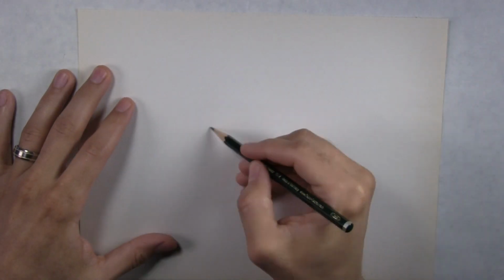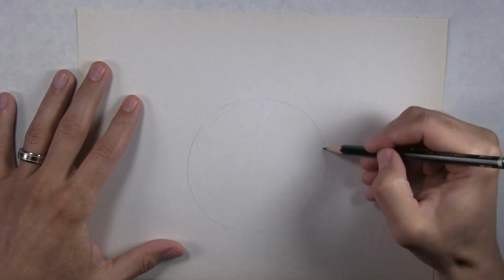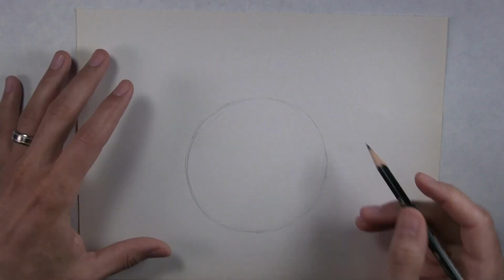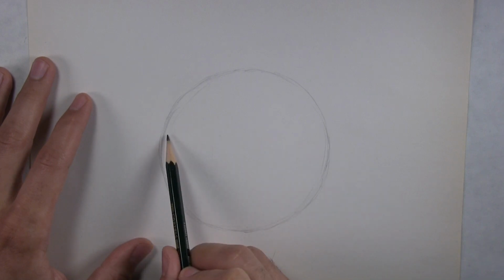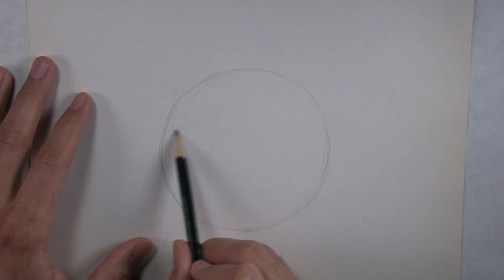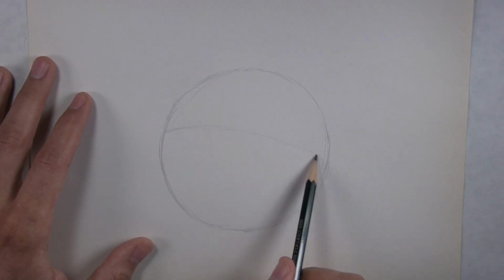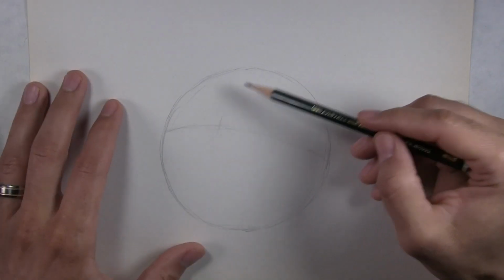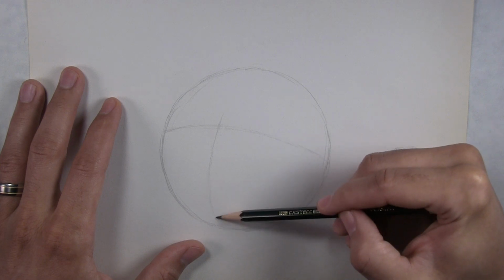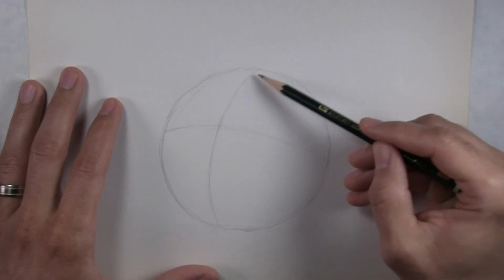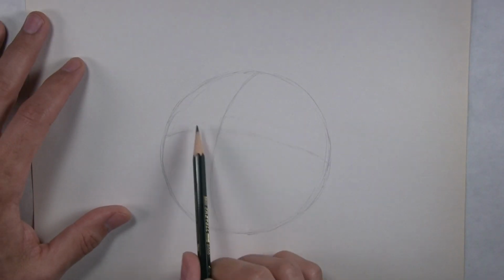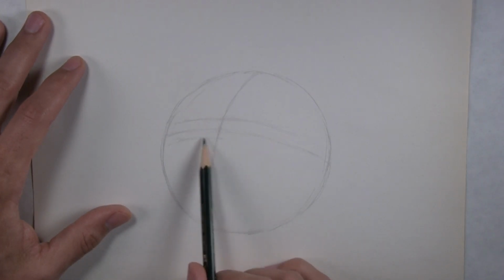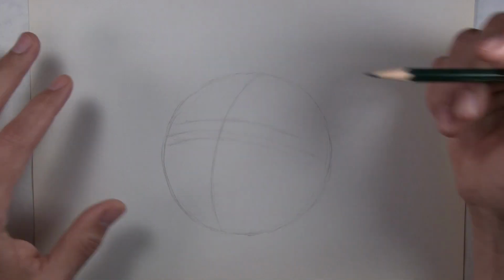To begin drawing a kitten face, lightly sketch a circle for the head. I'm using a 2B pencil. Then, draw a horizontal guideline with a slight curve to reflect an upward tilt of the head. After that, sketch a curved vertical line. Remember, the kitten's head is facing to our left. Next, sketch two more curved lines parallel to the first horizontal guideline.